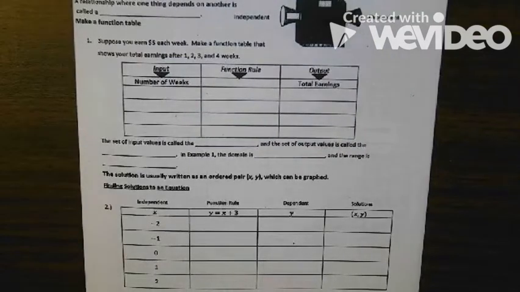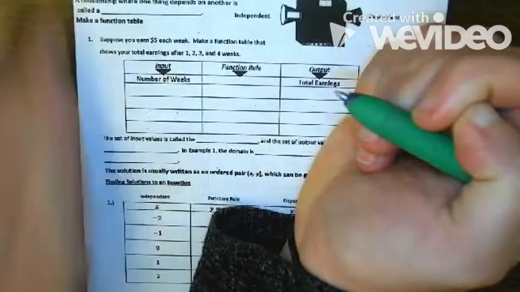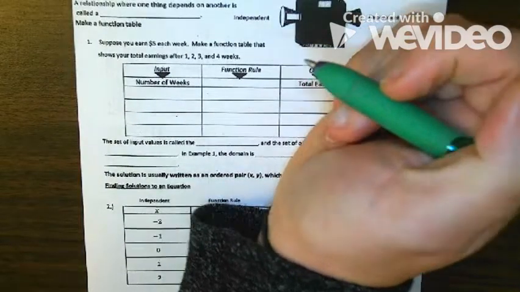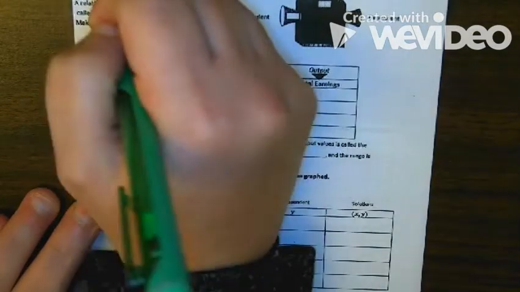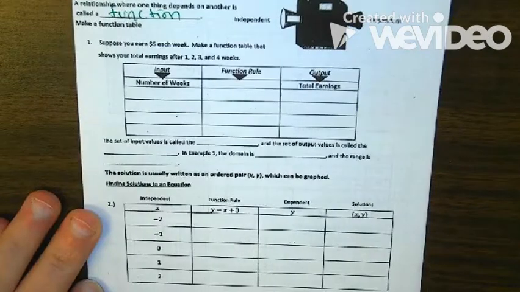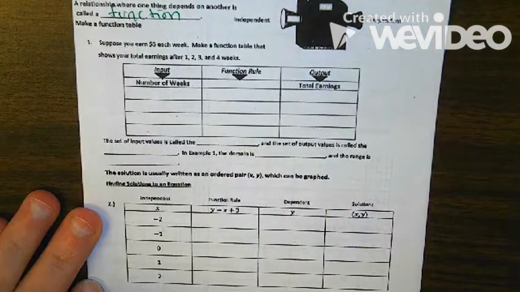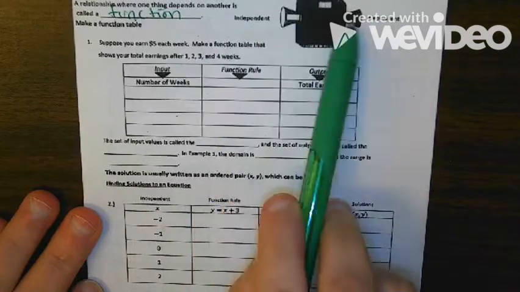Today, we are going to be looking at functions. And a function is a relationship where one thing depends on another. That is what we call a function. Okay, so here we have our little function machine, what we put in and what we get out.